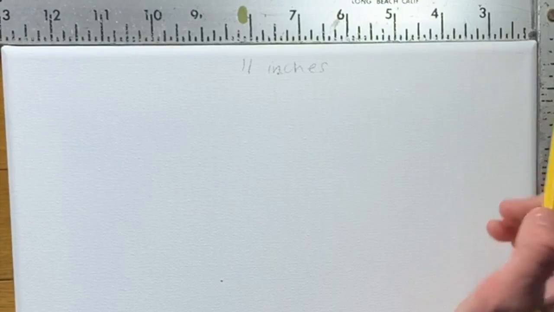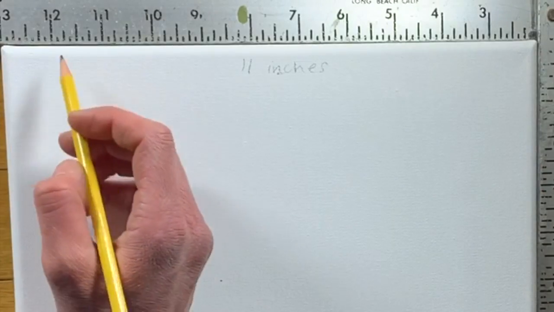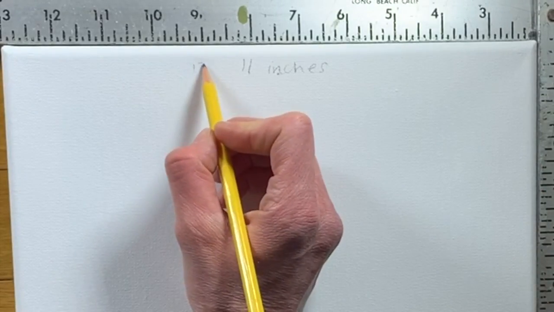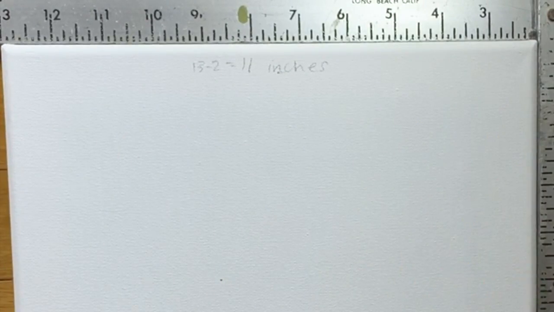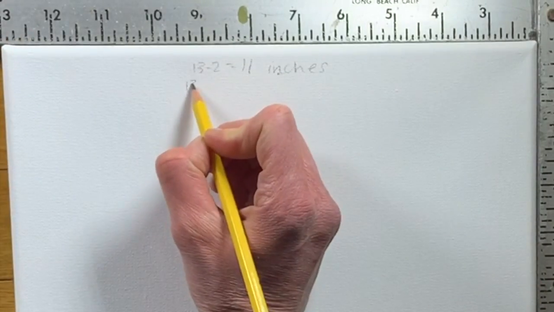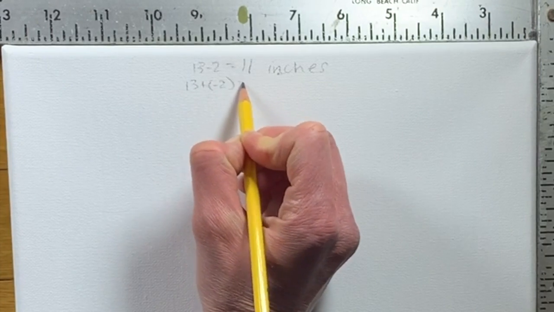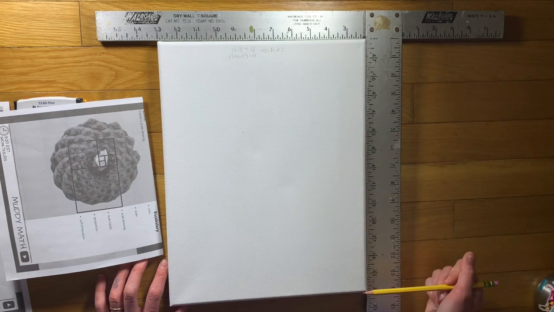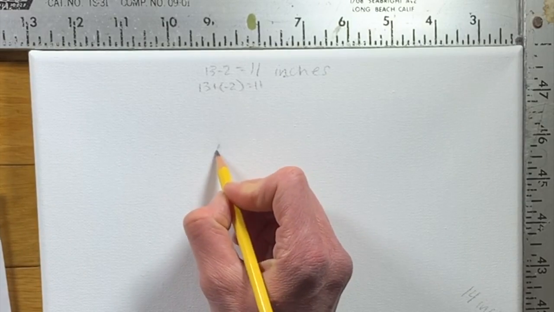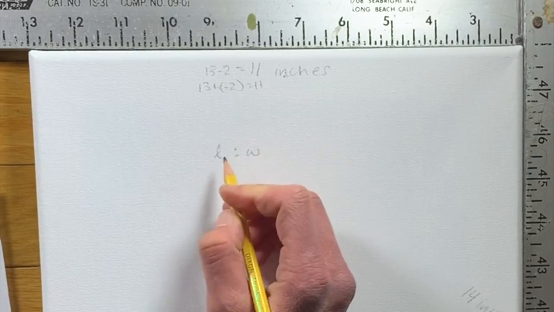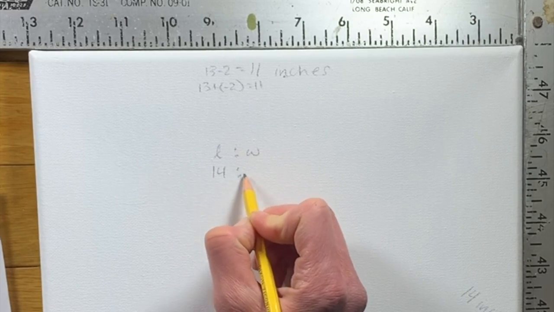All of these numbers are the distance from here to here minus 2. So it's 13 minus 2 is 11 inches. There's a nice use of a negative number: 13 plus negative 2 is 11. And then my length is 14 inches. So we have a ratio of length to width of 14 to 11.